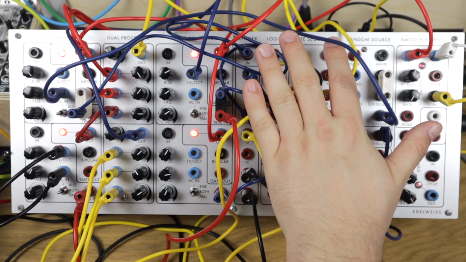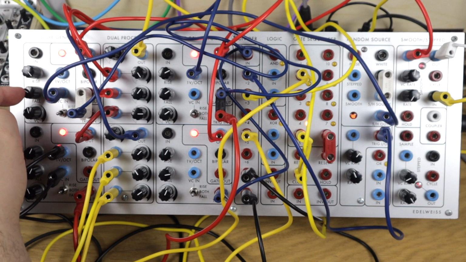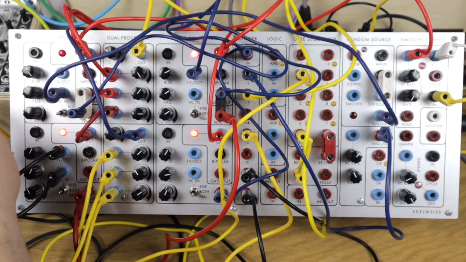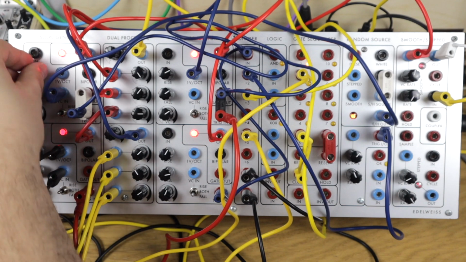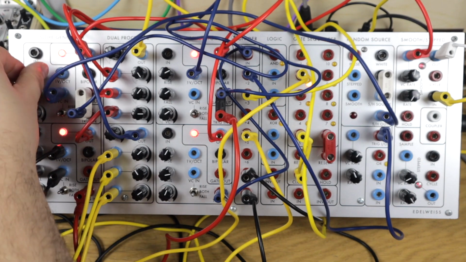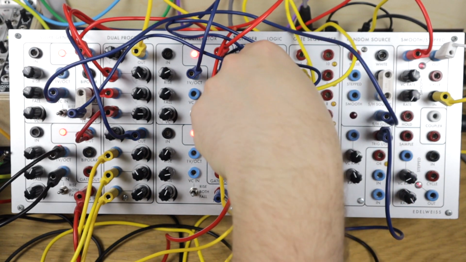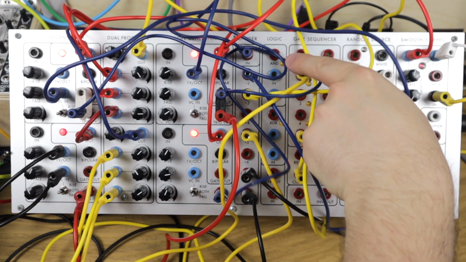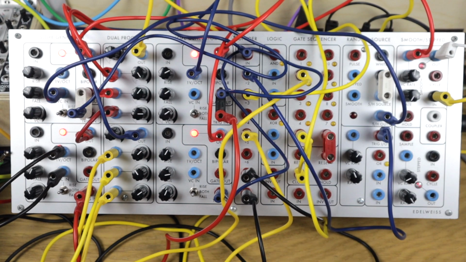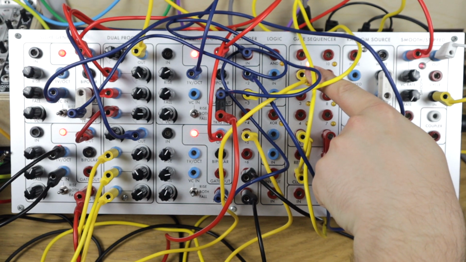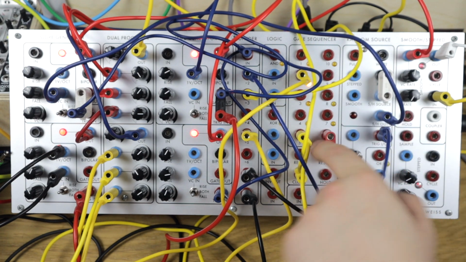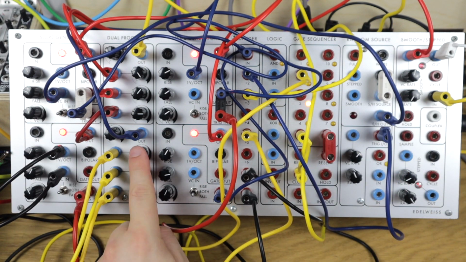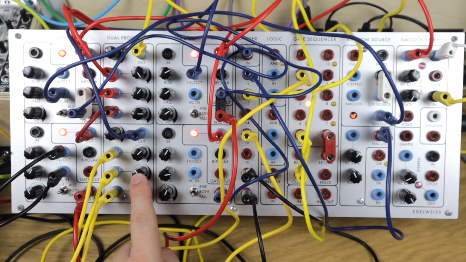Actually building the sequencer is a case of taking this gate out, which is making it loop and controlling the level with its shape, using that through the clock divider to then drive the gate sequencer and the divider, and I'm mixing step 2 and 5 from the gate sequencer into here and just giving them a little bit of level or inverted level.